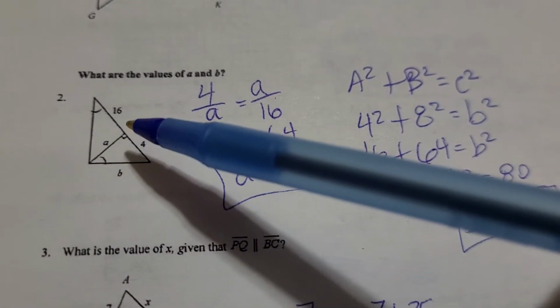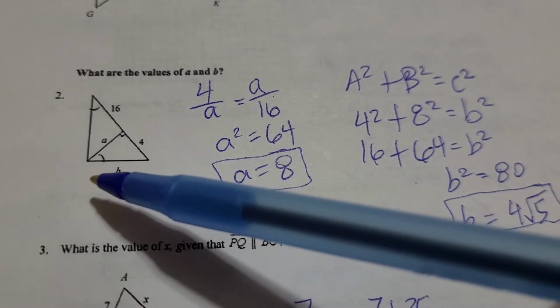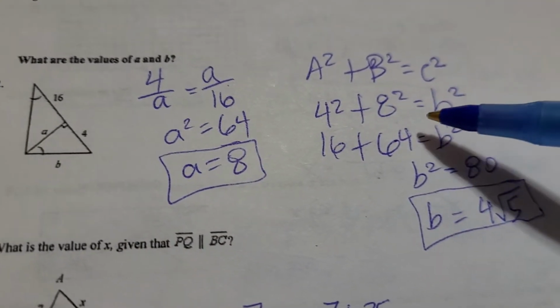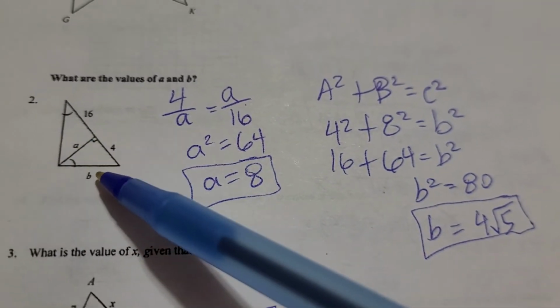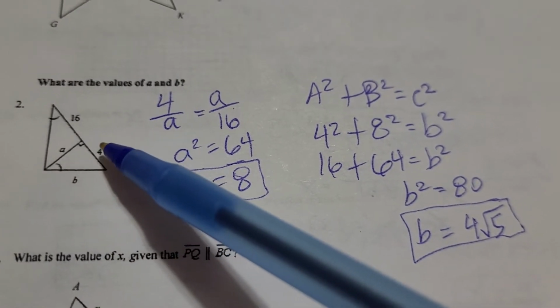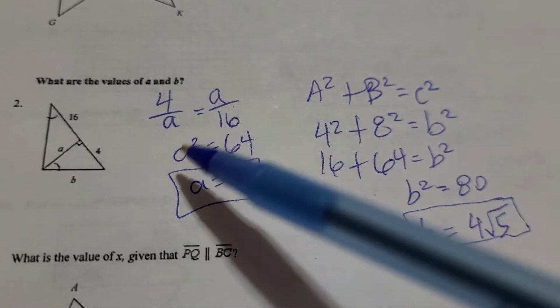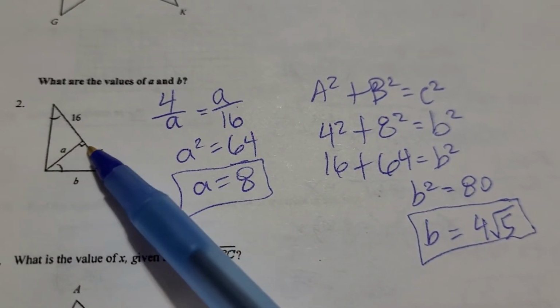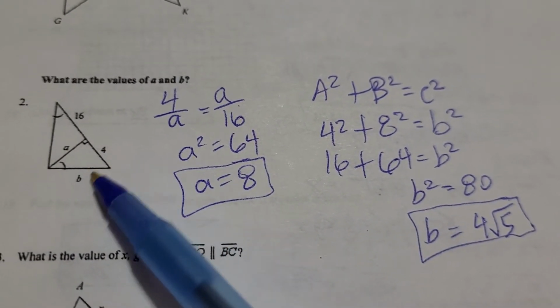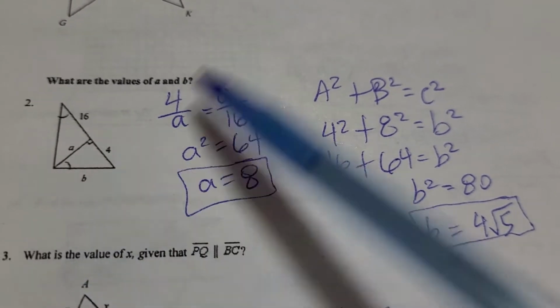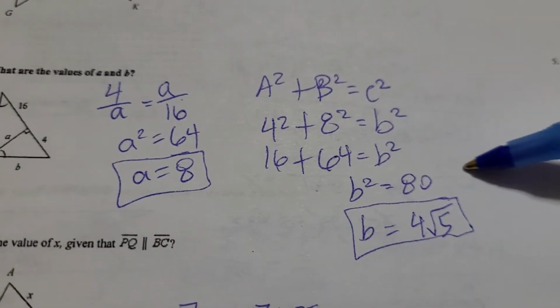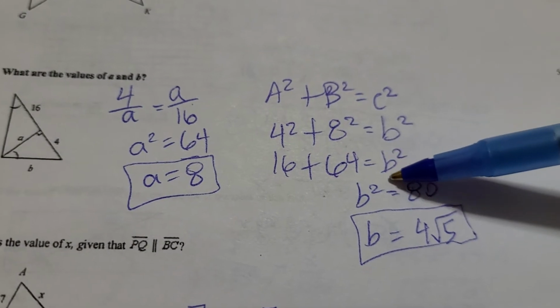Now you need B. We know A is 8 and this side is 4, so we can use the Pythagorean theorem. A squared plus big B squared, where A is 8 and big B is 4. I'm looking for the hypotenuse, little b. 16 plus 64 is 80.